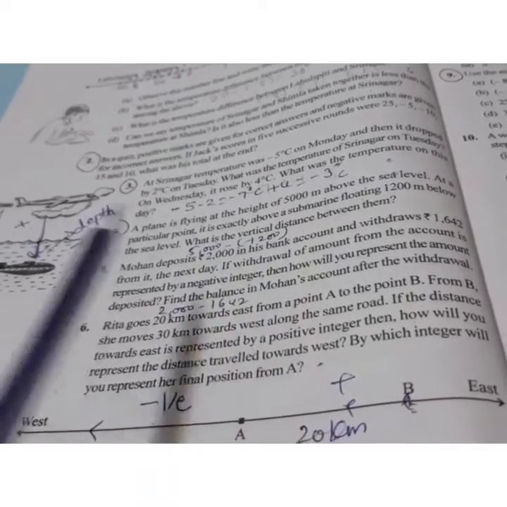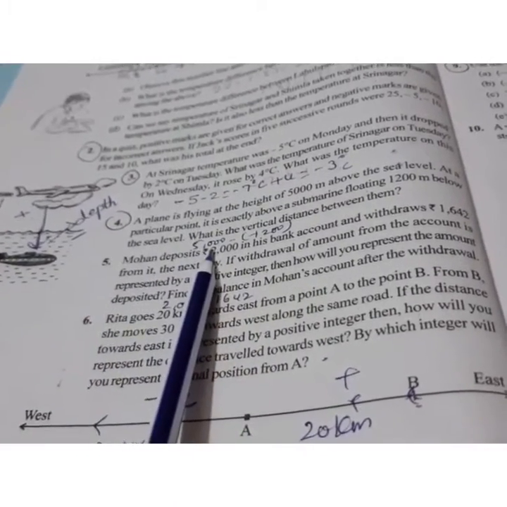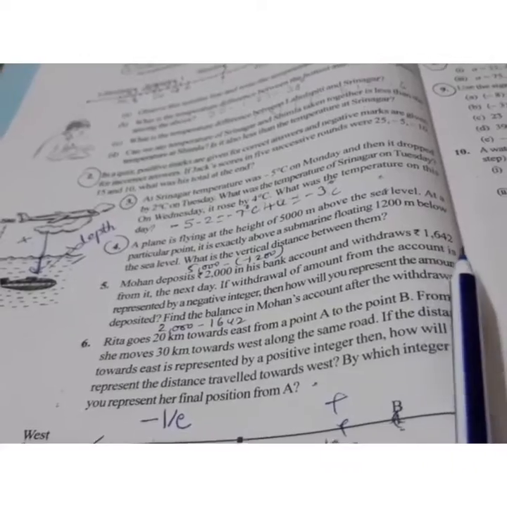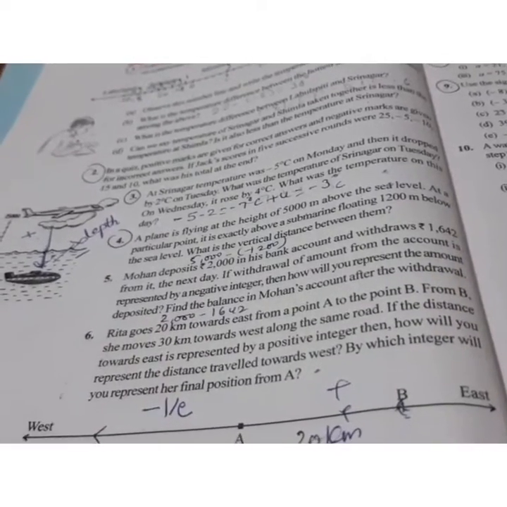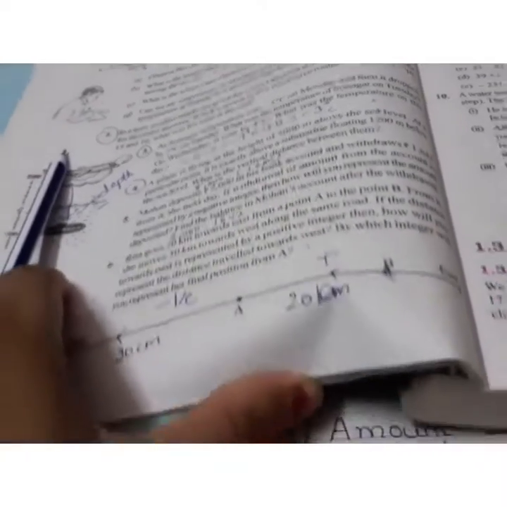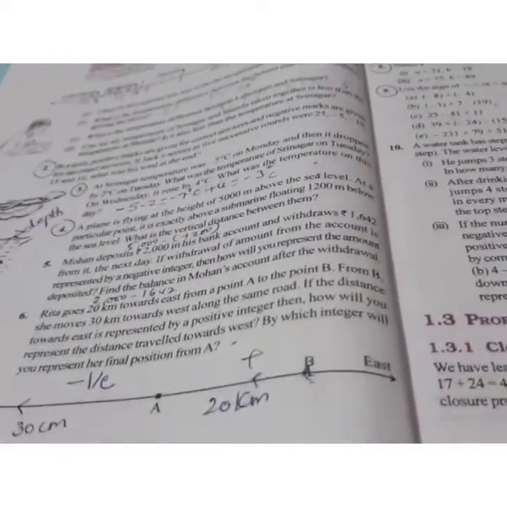अब मोहन के account में कितना balance रहा? अगर 2,000 deposit किए और next day 1,642 rupees उसने विड्रॉ किए, तो उसके अकाउंट में कितना बैलेंस रहा, दैट यू हैव टू फाइंड आउट.